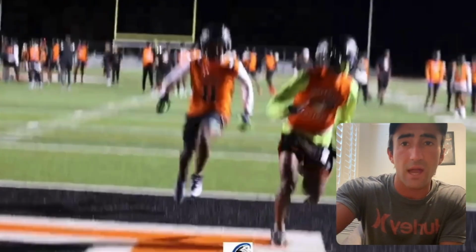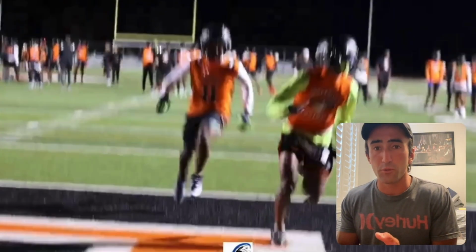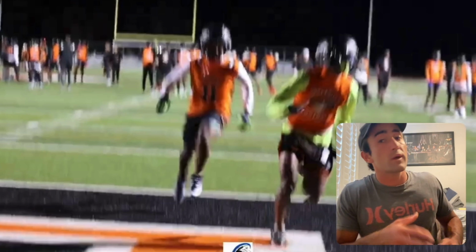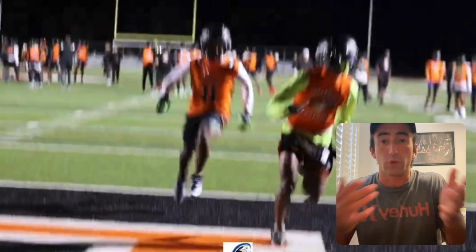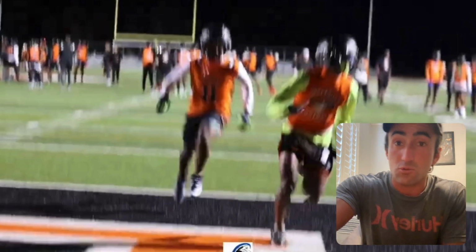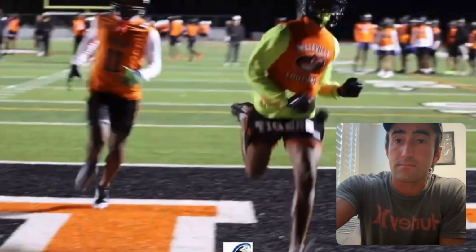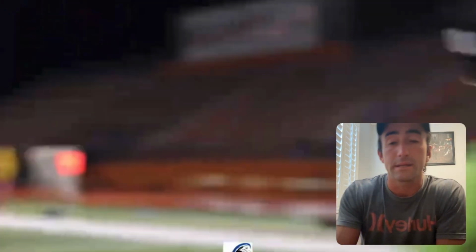I think a mistake a lot of guys make is that after their first move on a double move, they look back for the ball right away. That slows them down and that DB can recover. So I actually really like this route. I just think he could obviously do a better job of catching it, but he ultimately did the right things.